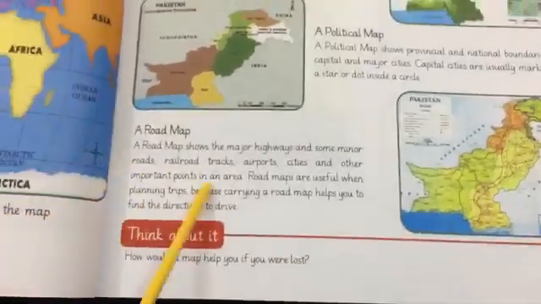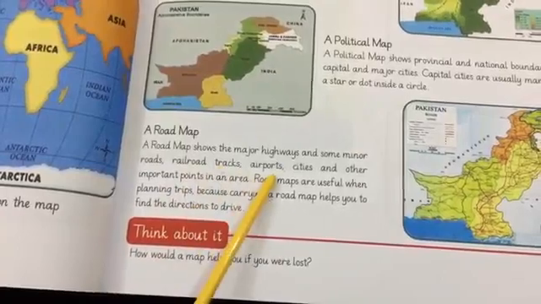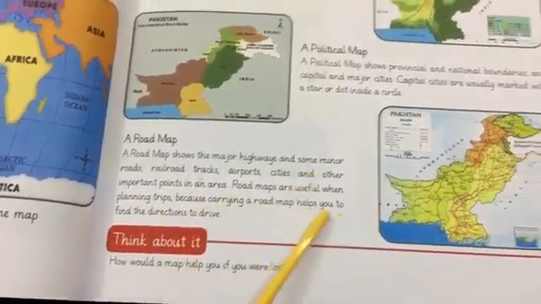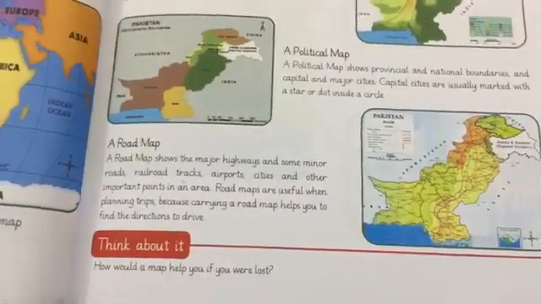So the road map shows us the roads, the railroad tracks, the airports, and it is also useful in planning trips, right? So if you have the road map, you can plan a trip and you can go anywhere you like.